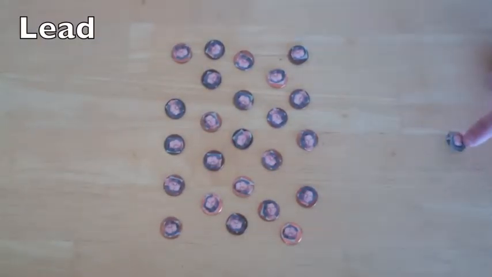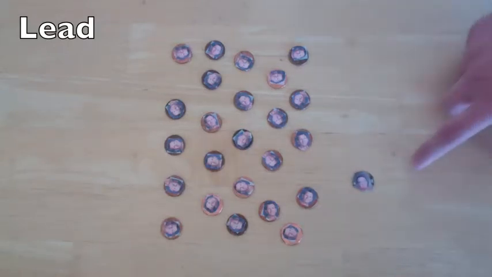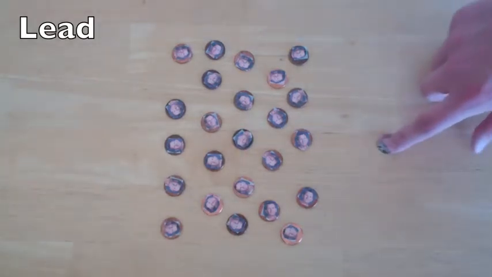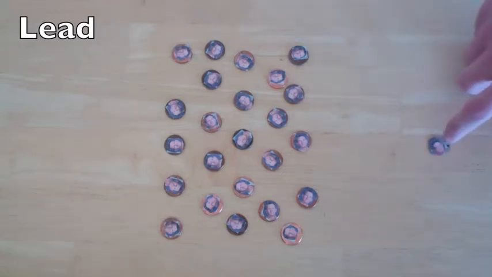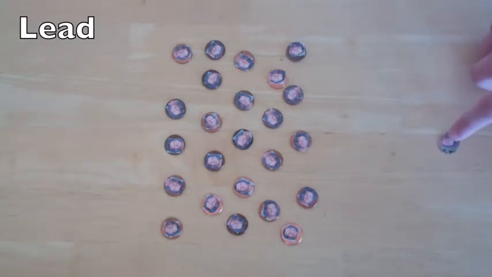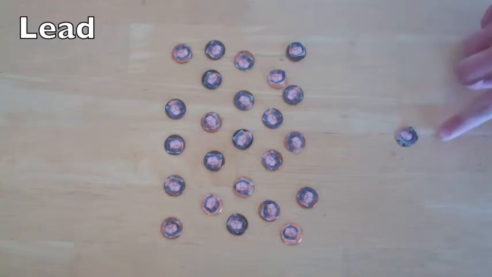Finally, we arranged nuclei in a pattern that demonstrated the density of lead and launched alpha particle projectiles at the pattern. Because lead is much more dense than aluminum or gold, no alpha particle projectiles passed through the pattern and many of the projectiles bounced straight backwards.